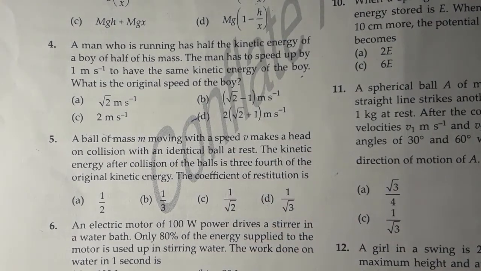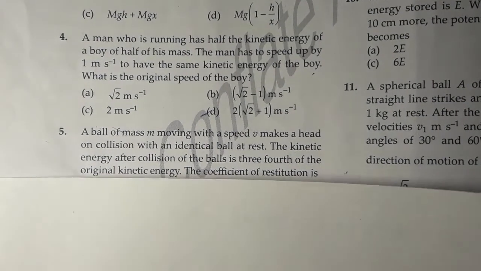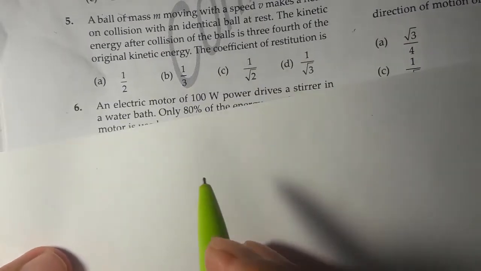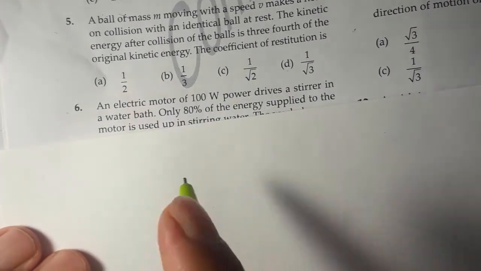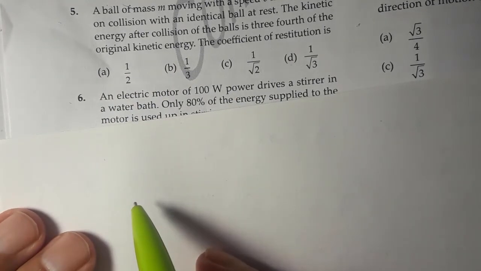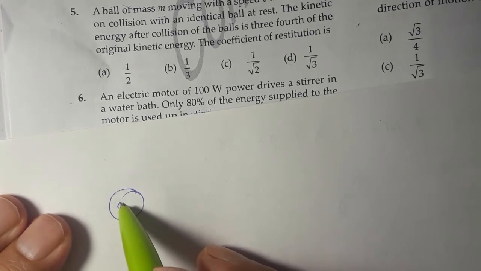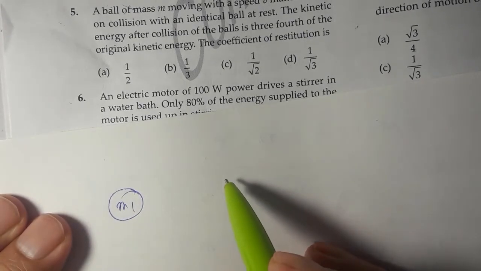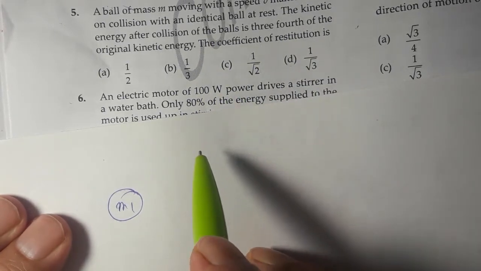The ball is moving with a mass m here. Before you apply this concept directly, let us go to the basics again. Say this is the mass m1, but the question says that the two colliding bodies are having the same mass.